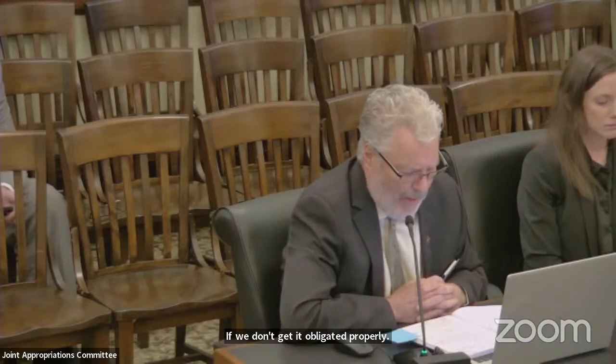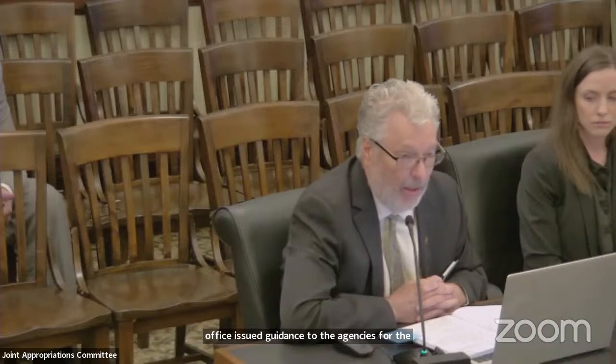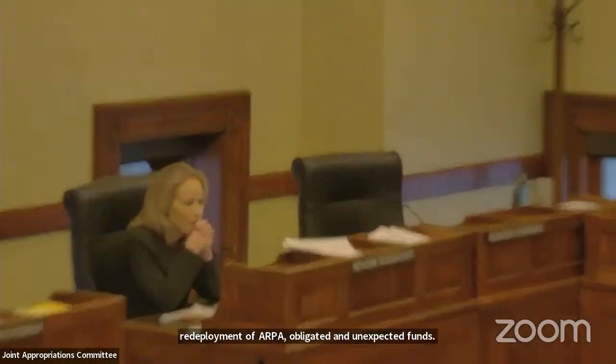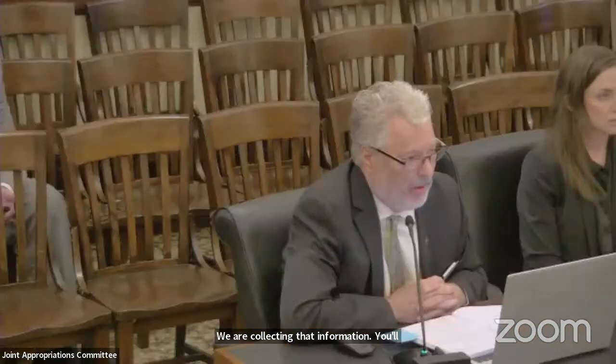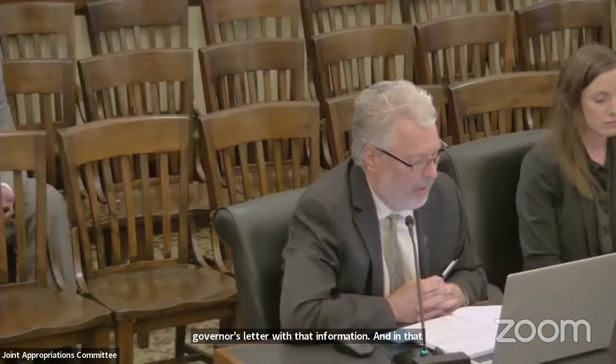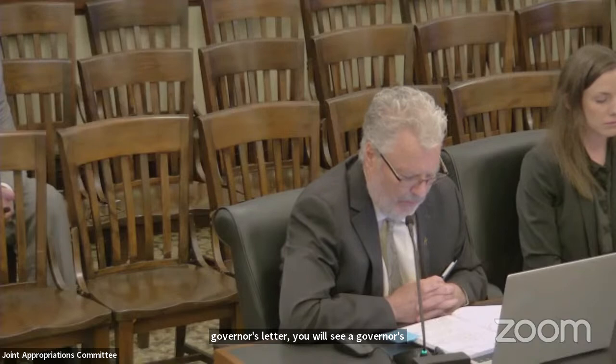So on the 8th of September, Governor Gordon's office issued guidance to the agencies for the redeployment of ARPA unobligated and unexpended funds. We're collecting that information. You will receive a governor's letter with that information. And in that governor's letter, you will see governor's recommendations for how to proceed with those redeployments of those ARPA funds.